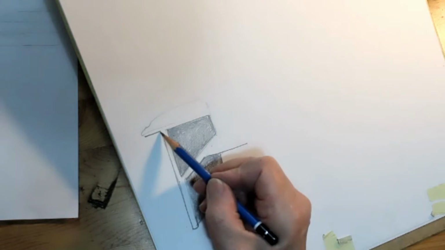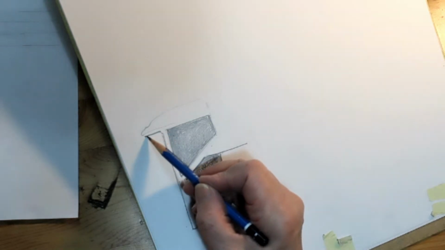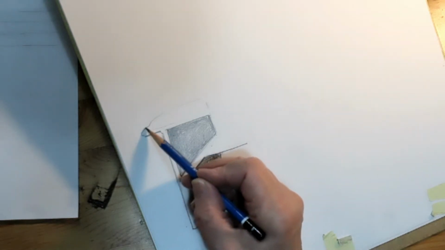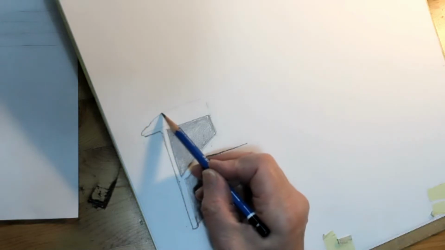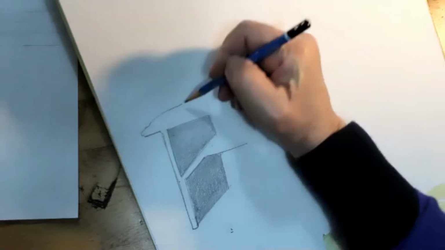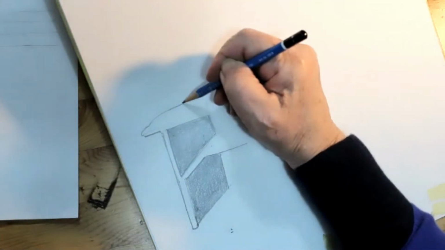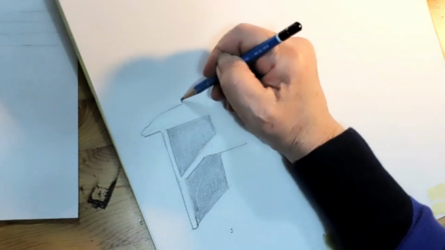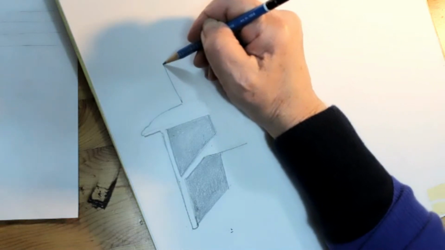So I'm going to go back to the underneath side of the seat. I'm going to go round the top of the seat cushion on the top, along a bit, until I hit the back of the chair, which is a line going like this.